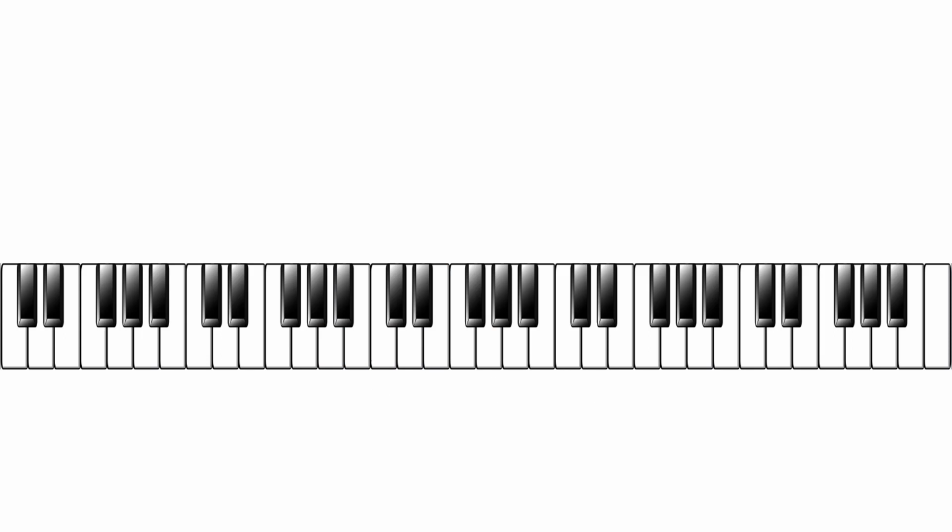And last example, the E flat minor major 7th chord. First the E flat minor triad. The root is E flat, one half tone lower is D. So this is the E flat minor major 7th chord. E flat, G flat, B flat, D.